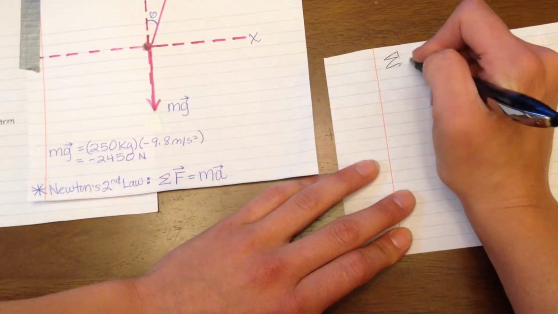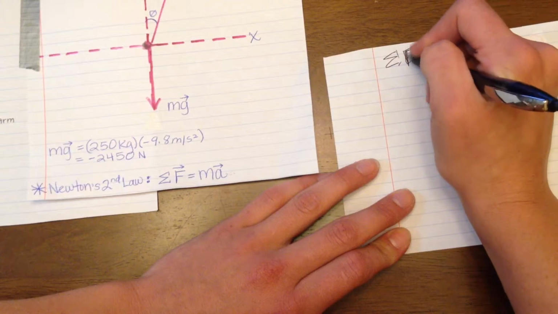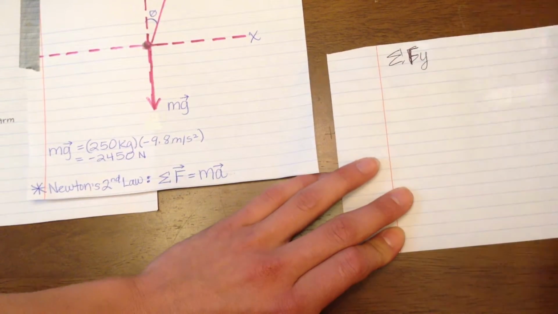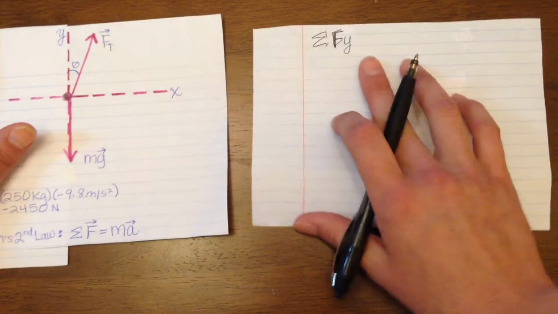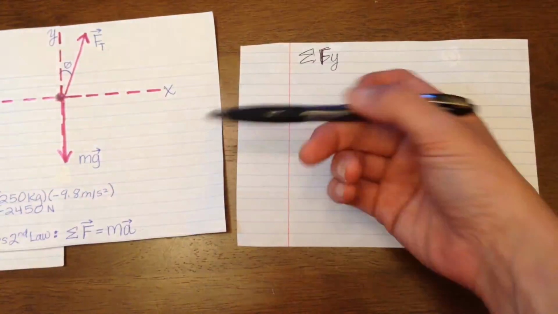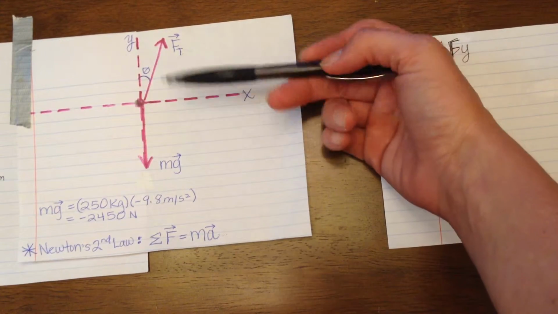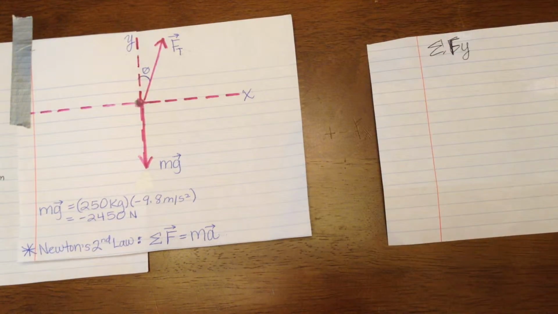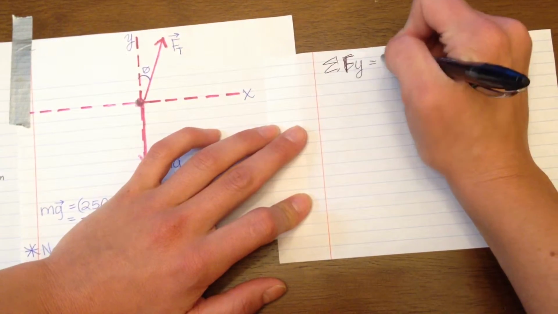Okay, so we'll say the summation of the forces on the y, and we can see on the y-axis that the forces on the y are going to equal 0, right? Okay, so we can just say equals 0 right here.